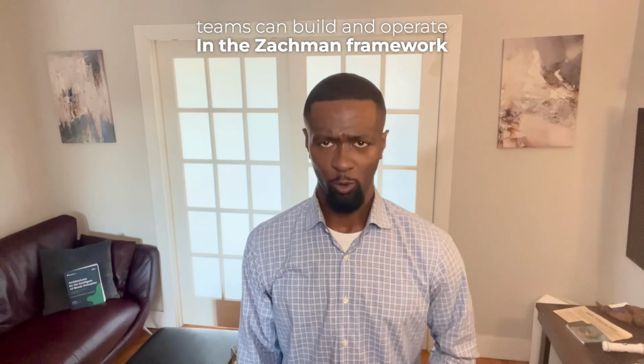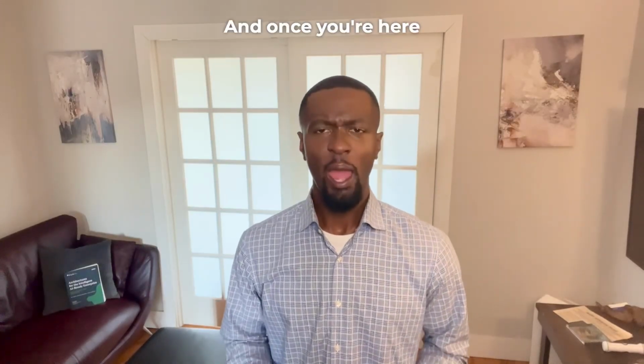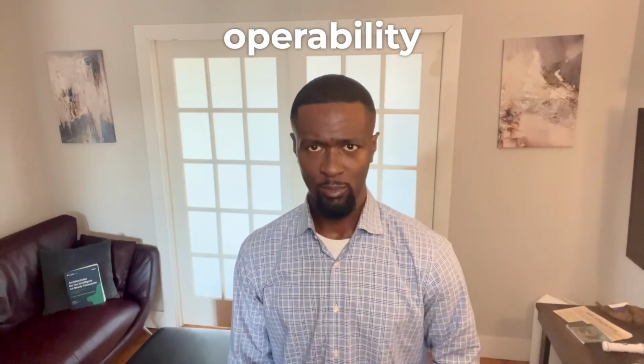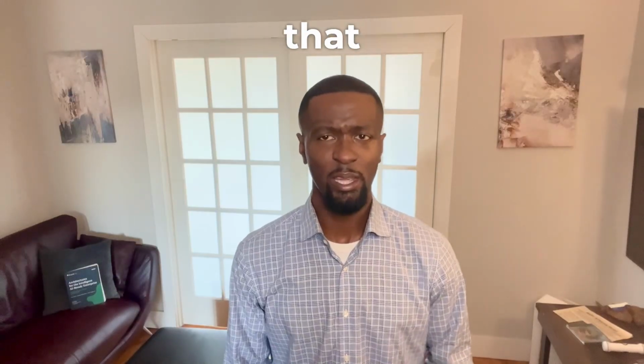In the segment framework, this is the physical world, where abstractions harden into components and components harden into technology. And once you're here, every decision has weight. Cost, performance, compliance, operability. It's the final transformation of business intent into something that can actually run in production without becoming the support group's weekly topic.